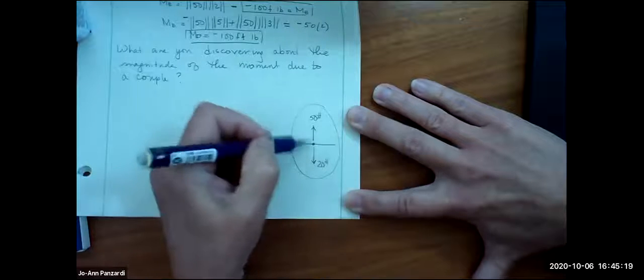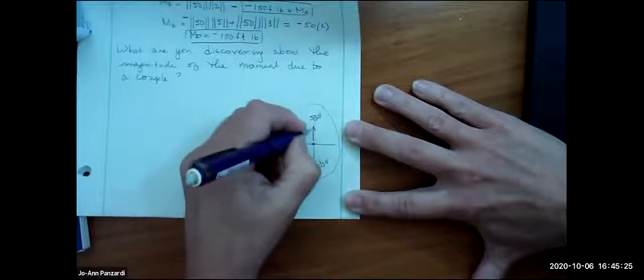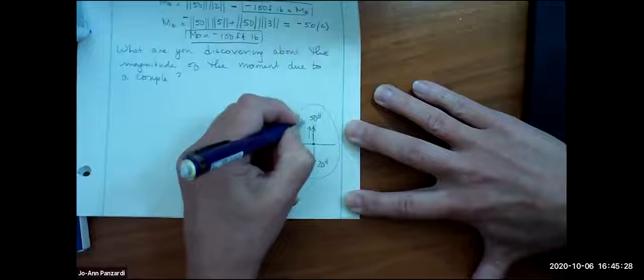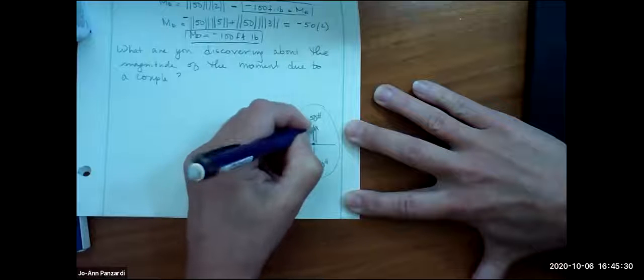Wait, a couple has to be the same magnitude, isn't that part of the definition? But I could break the 50 into a 30 and a 20. So there is a 20-pound couple that doesn't create any moment, and I only have a 30-pound force left.